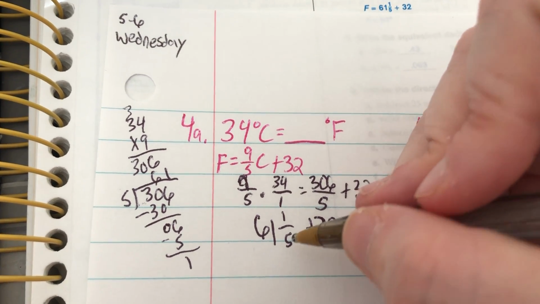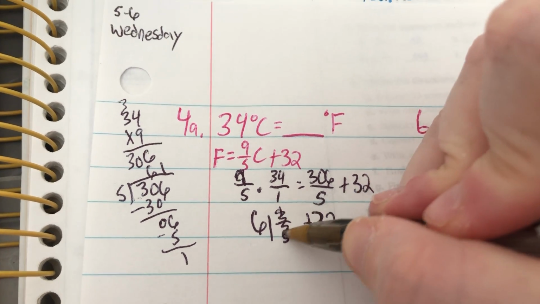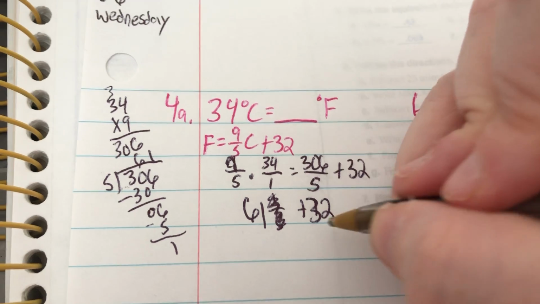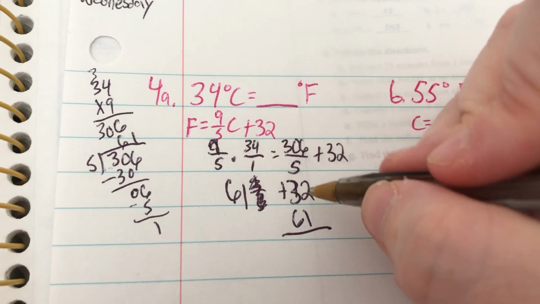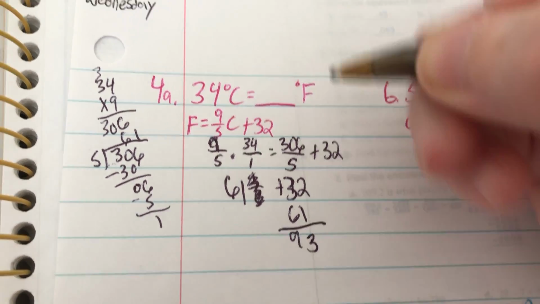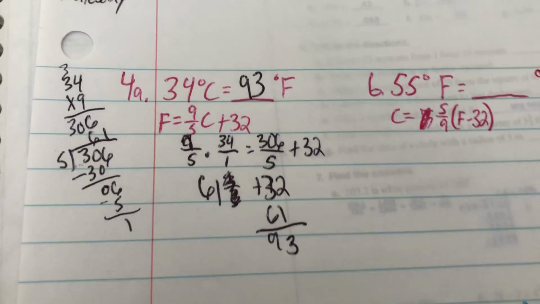We're rounding to the nearest whole number. 1/5 is less than half, so it'd just be 61. We'd round down, not up. So 61 plus 32. 2 plus 1 is 3. 6 plus 3 is 9. 34 degrees Celsius is the same as 93 degrees Fahrenheit.